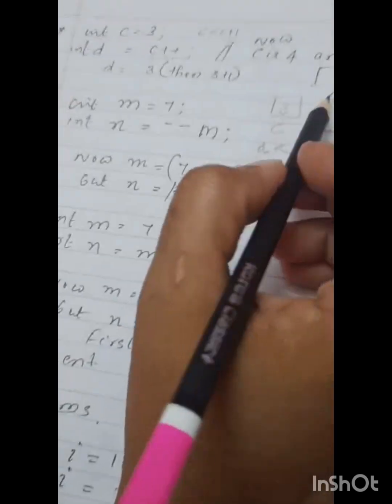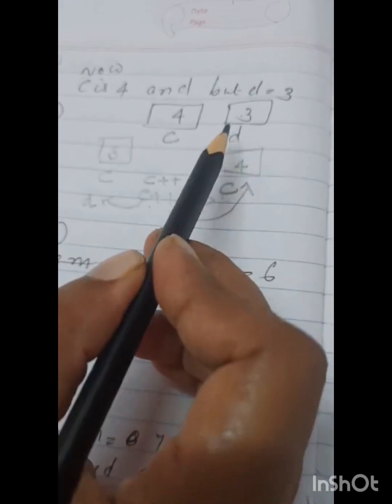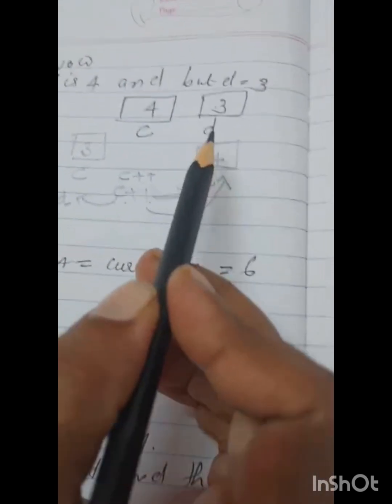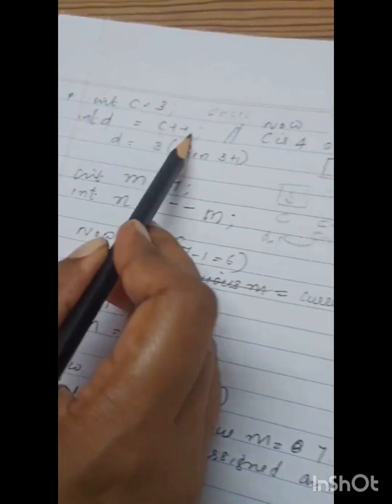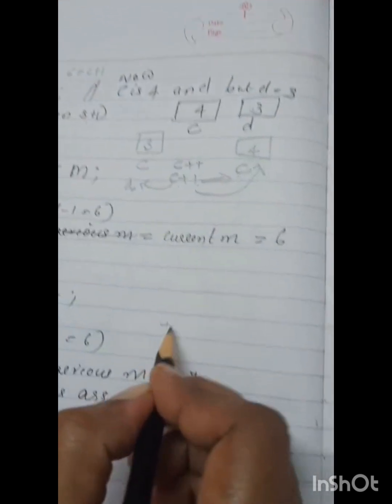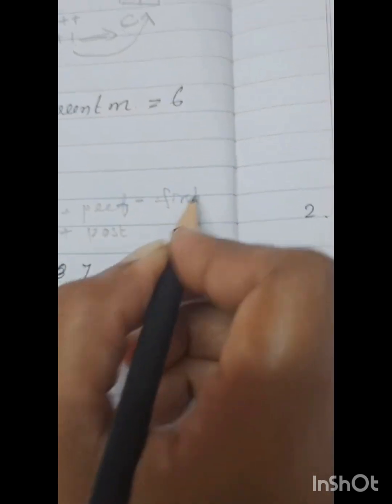So c will be 4, and d will be 3 itself, because the operation here is that whatever the previous value of c was is assigned to d, and only then is it incremented. That is the difference between prefix plus plus and postfix plus plus. In the prefix operator, the value is incremented first, then it is used. Here the value is used first, then it is incremented.